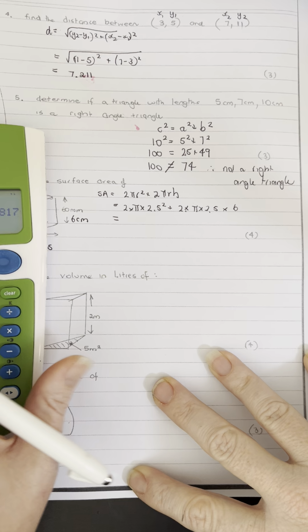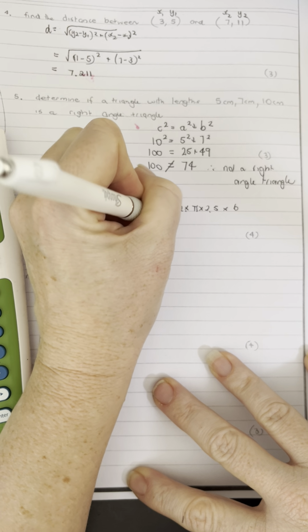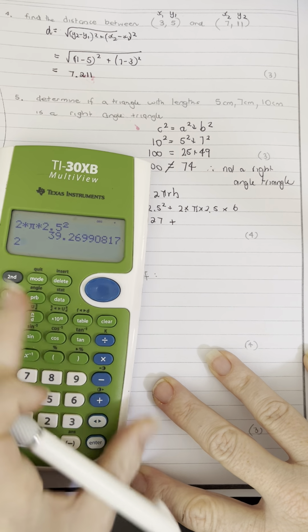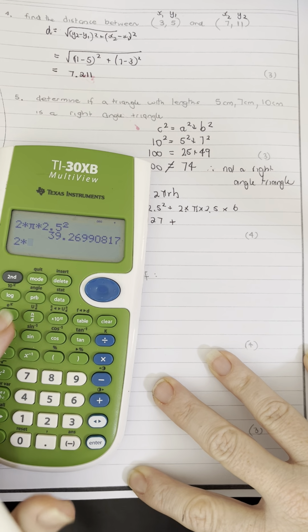So I get 39.27, and then 2 times pi times 2.5 times 6 gives me 94.24.